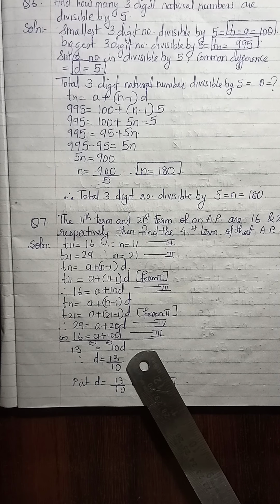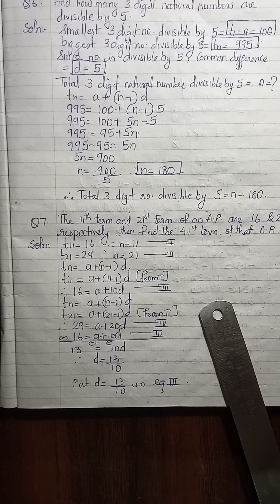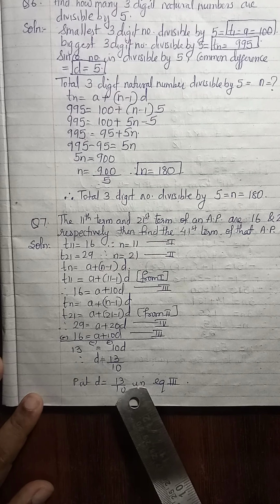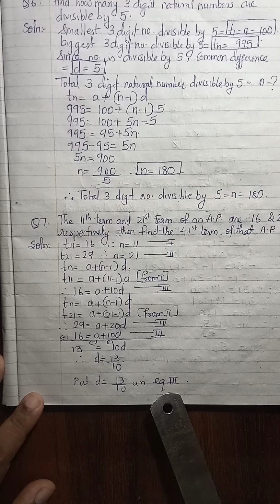Now putting this value in either equation 3 or 4, we can get the value of a. I have decided to put it in equation 3.